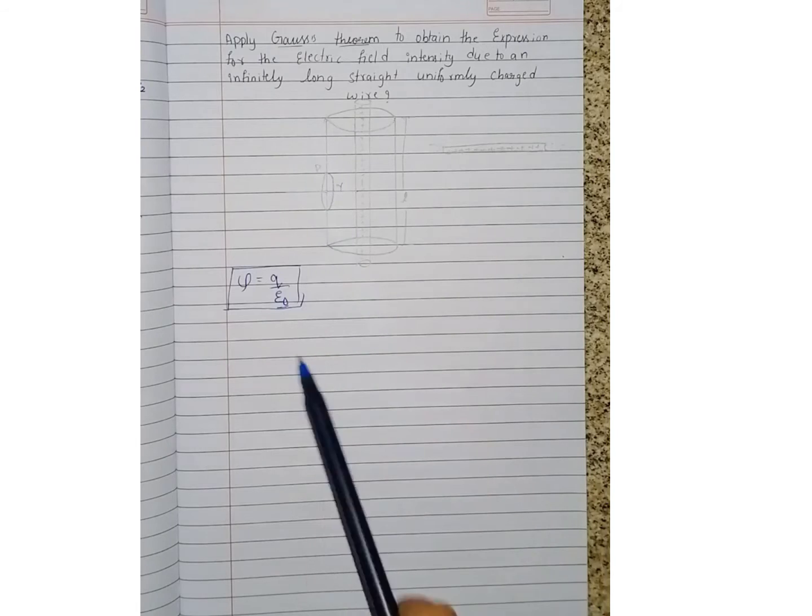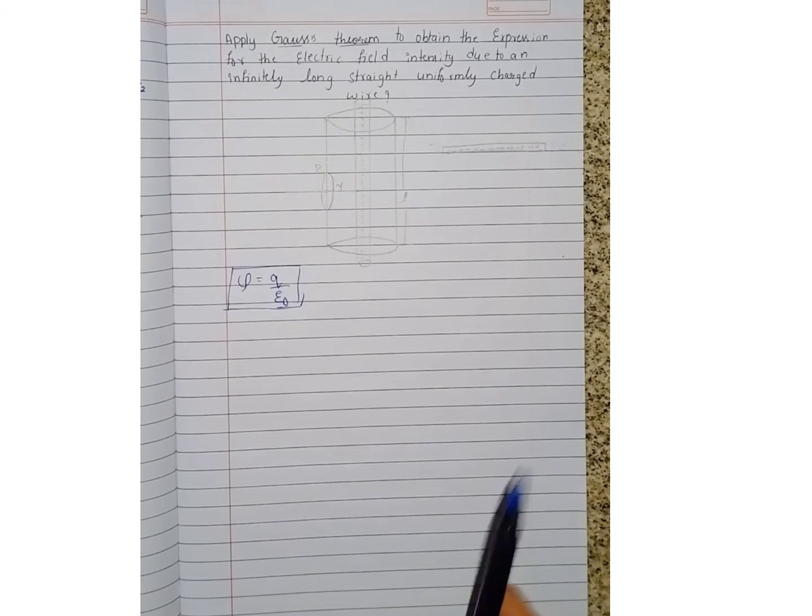But there are two conditions in Gauss theorem. First, the surface must be closed, and the charges must be enclosed within that surface. Okay, so we are considering a Gaussian surface. The surface which we consider for Gauss's theorem we call a Gaussian surface. Here the Gaussian surface is a cylinder.